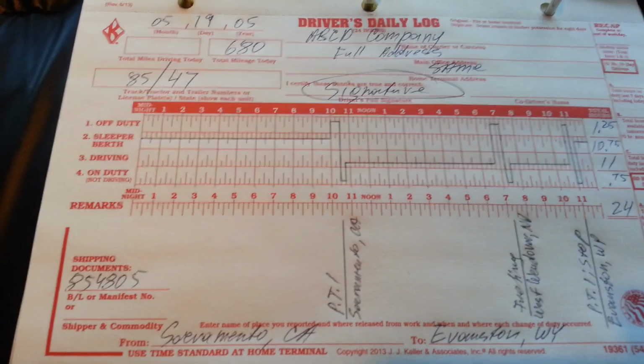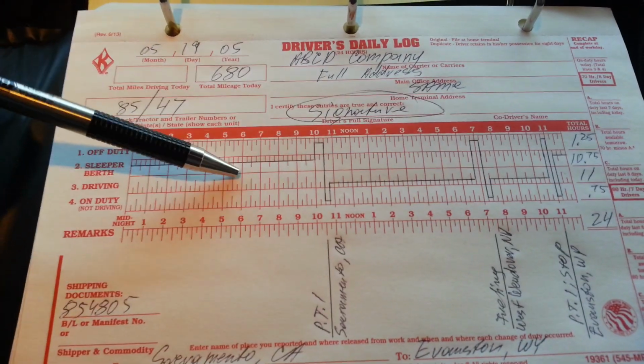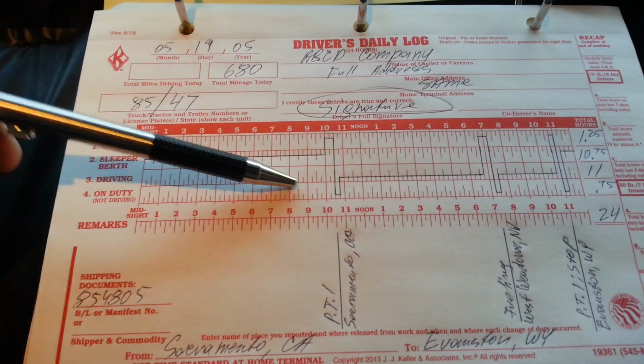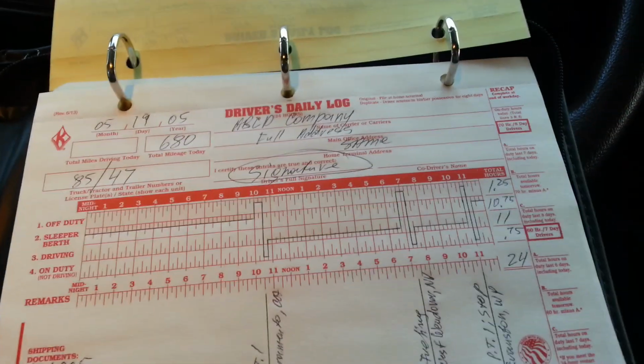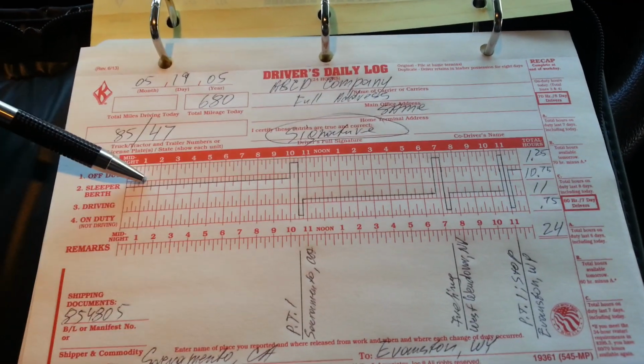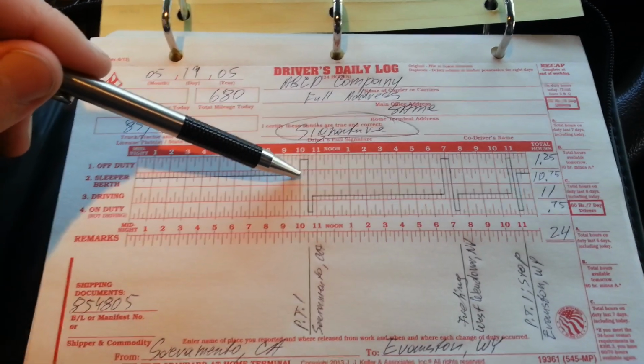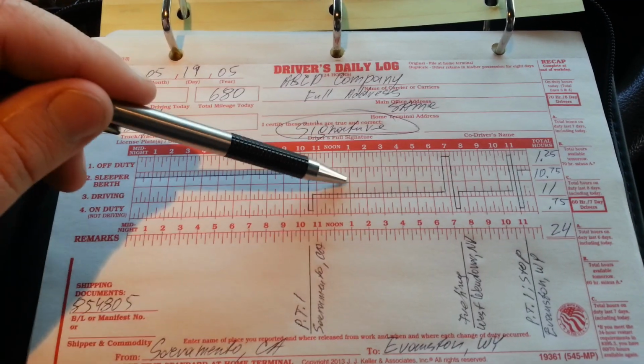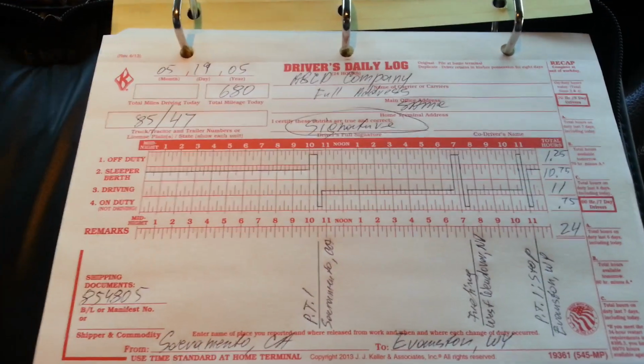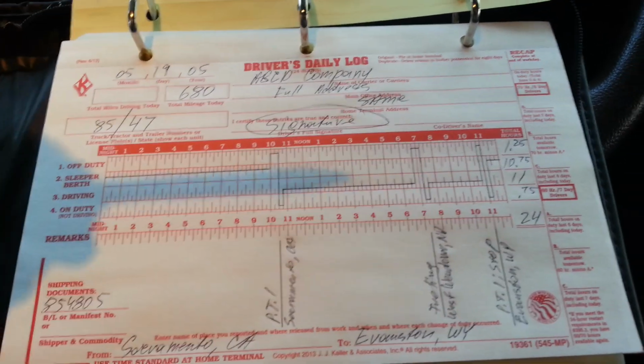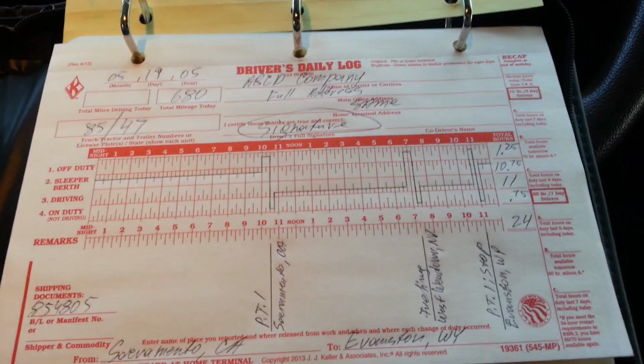For example, sleeper. You can sleep. Today I slept for 12 hours, that's what I personally did. So if I sleep for 12 hours, I would actually start my day not at 10, I would start my day at noon. Pretty much, guys, that's how it works.